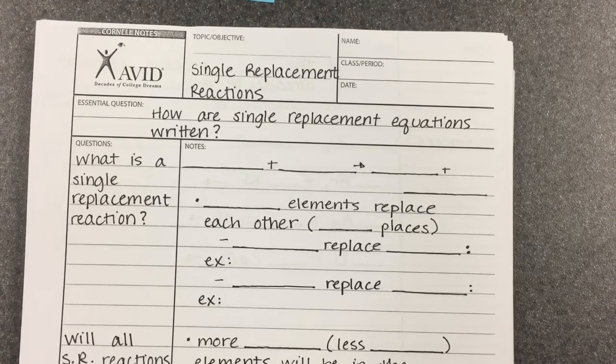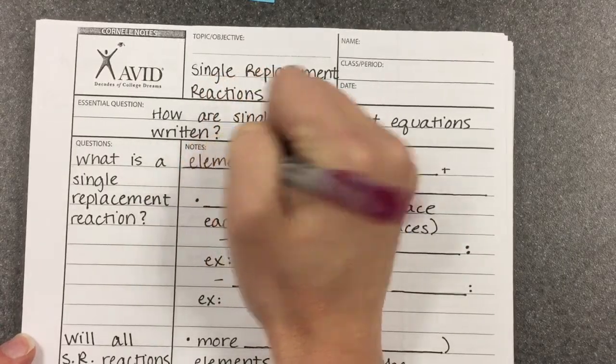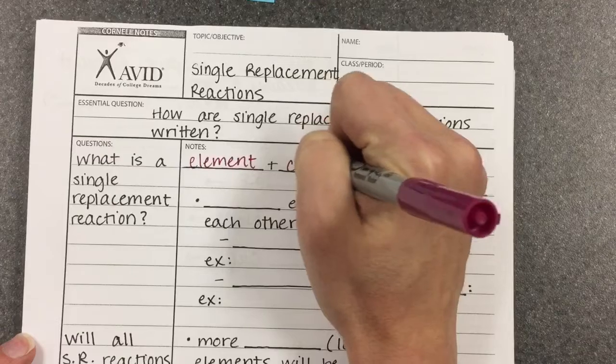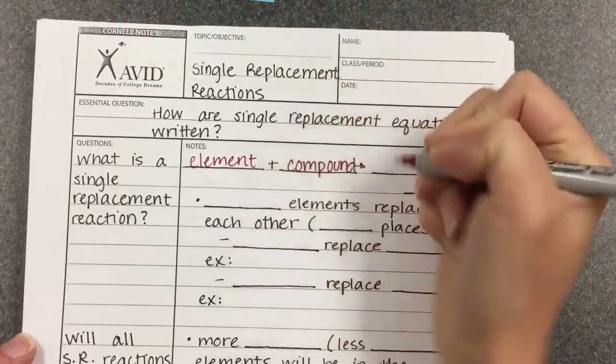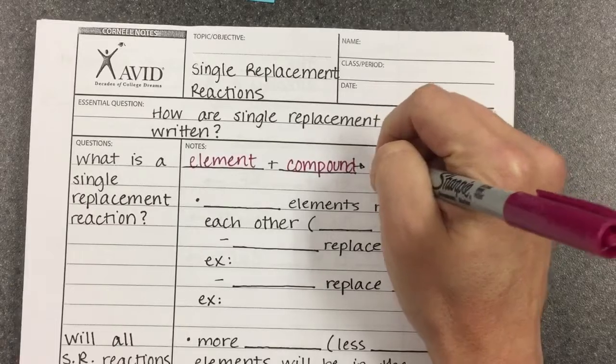In a single replacement reaction, you have an element and a compound. Every once in a while you could get two compounds, but most of the time it's going to be an element and a compound. And on the other side of the equation, you are going to get an element and a compound.